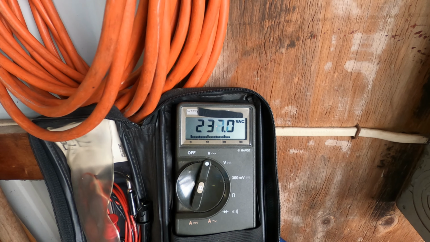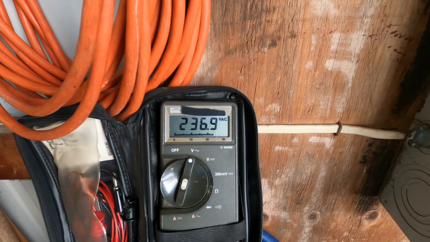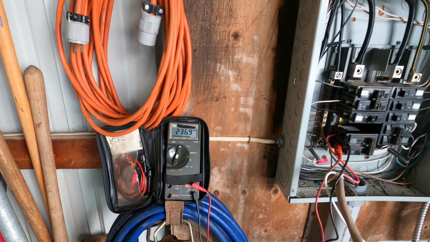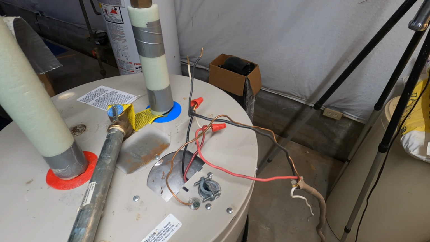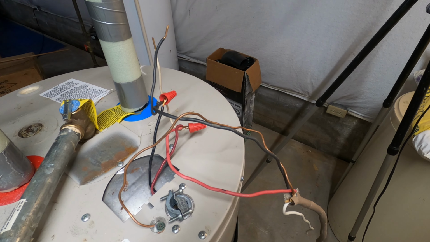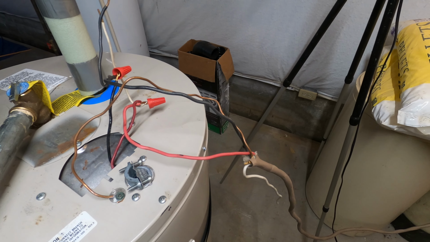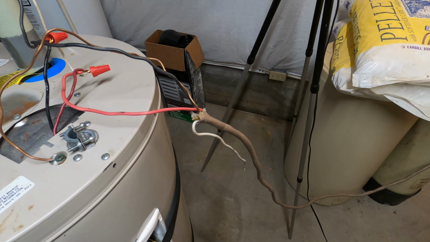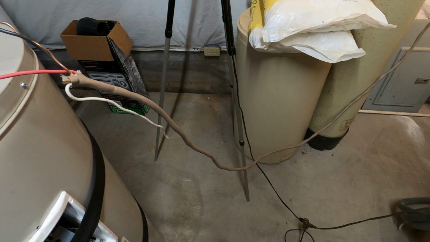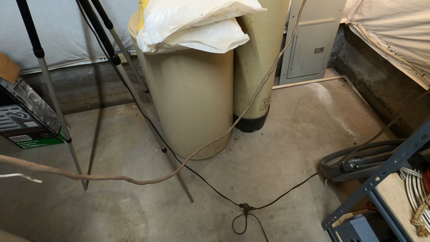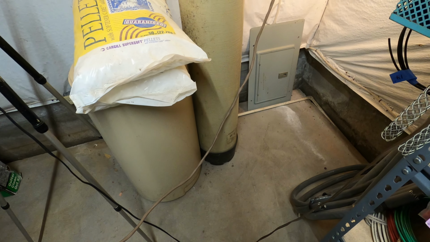Okay, let's move on to my demonstration of voltage drop. In the following demonstration, I'll be using an old water heater as a test load. First, I'll connect it to my house's main service panel and take some voltage and current measurements on this 4,500 watt load.